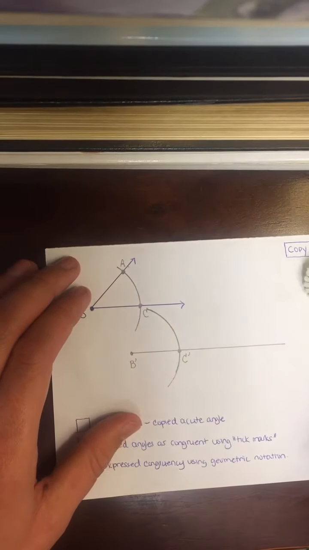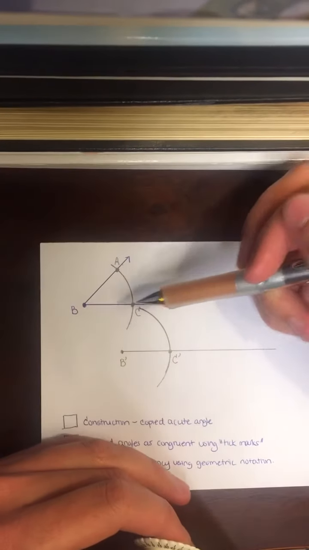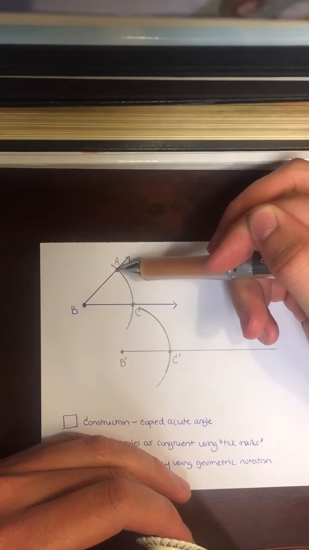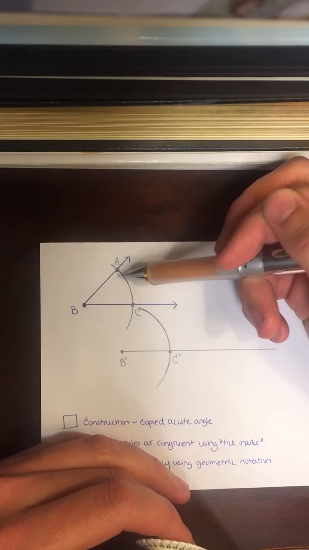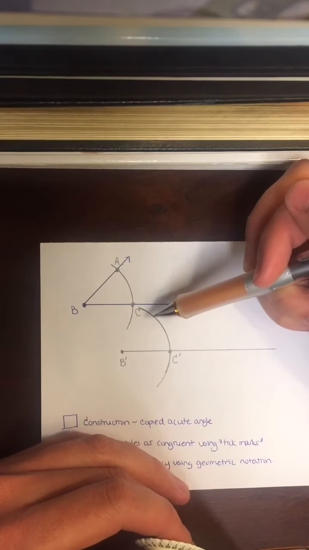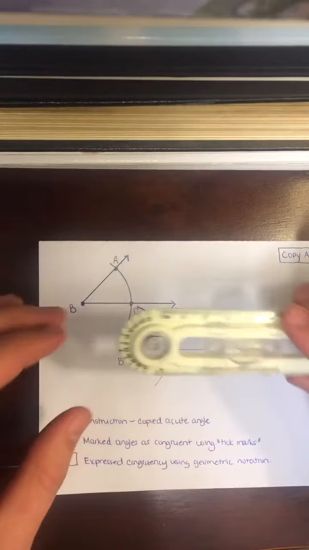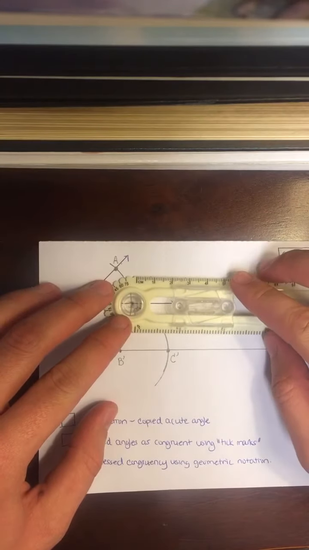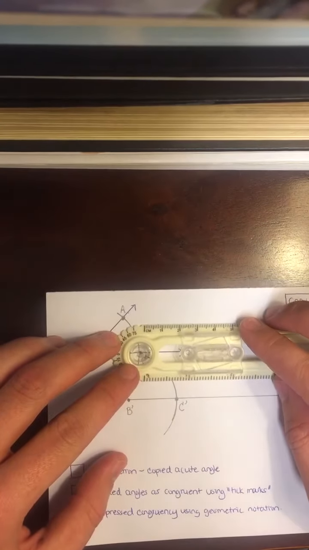The next thing that we have to find is the distance between our point C and our point A. And we're going to use that distance down below to find our A prime. So we're taking our compass, placing the window over point C now.